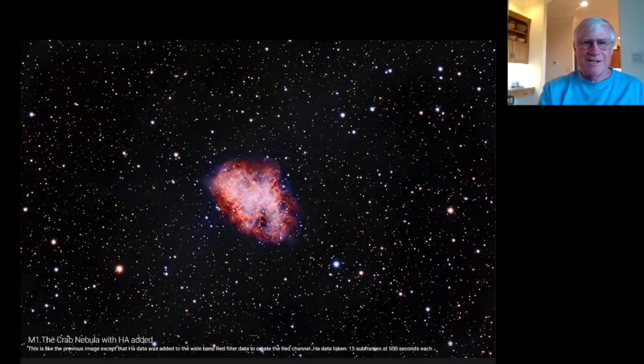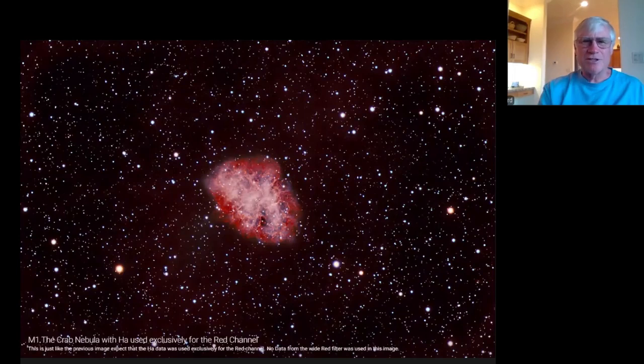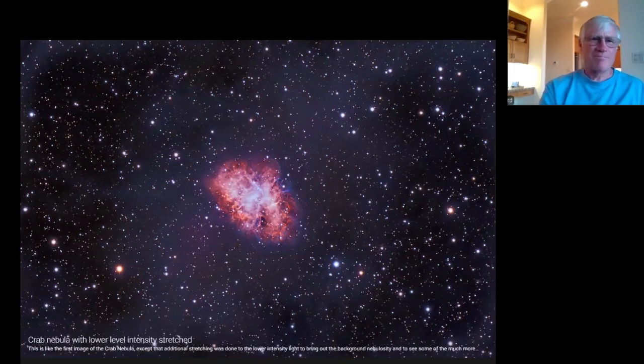Okay. So, any questions about anything? I don't have a question. It's just amazing. This is incredible. Yeah, I like to play with the image, like in this last one of the Crab Nebula. I stretched it out more to see some of the IFN, or the real faint nebulosity around it. So I wanted to catch some of that in there.